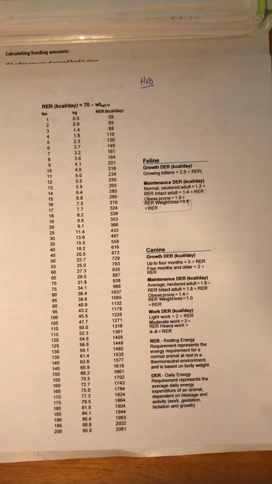Now, the good news for you guys is you've learned all this math. You are going to practice it and you're going to get amazing at it, and I'm going to be so proud of you. And then I'm going to send you guys off to your practicums, and you're going to work in clinics, and you're going to realize real quick that most of these food companies that sell food at your vet clinic have computer programs that do the calculations for you. So you might not have to do very much active math work for calculating feeding amounts.